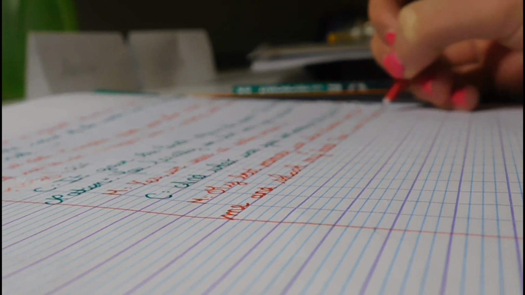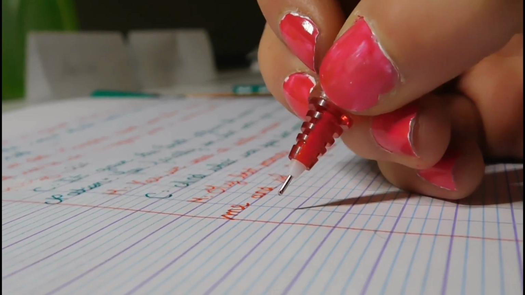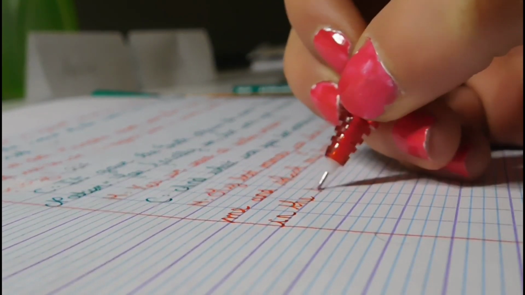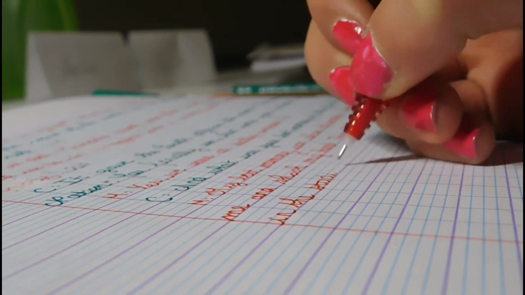Then next is the hypothesis. The hypothesis of the study specifies the hypothesis tested by the researcher in the study under review.